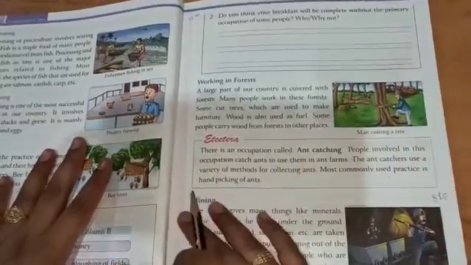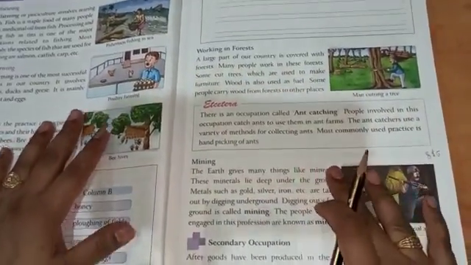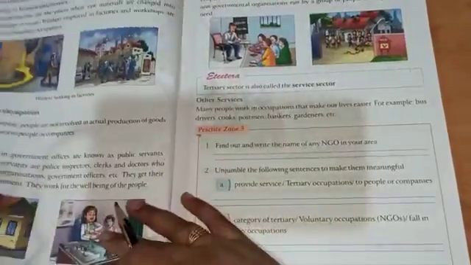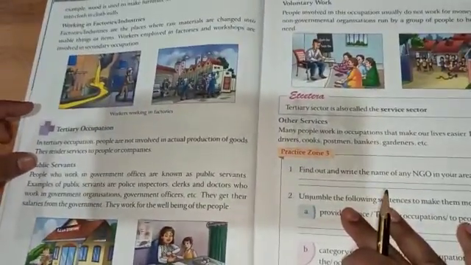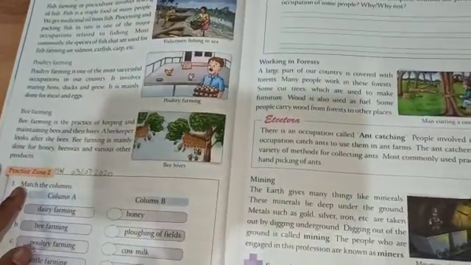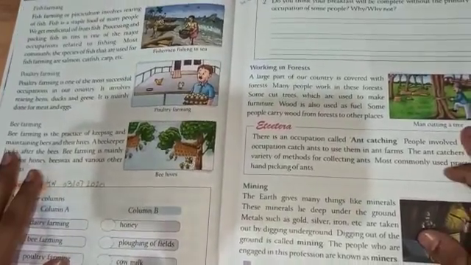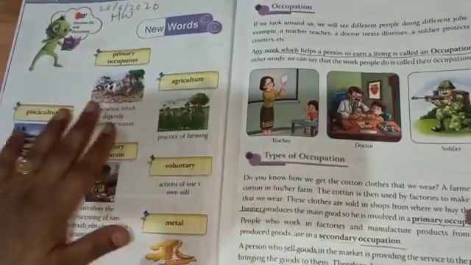In the next class, we will study about the secondary occupation and tertiary occupation. Alright, so I'll see you in your next class, inshallah. Till then, complete your homework and read your lesson thoroughly.